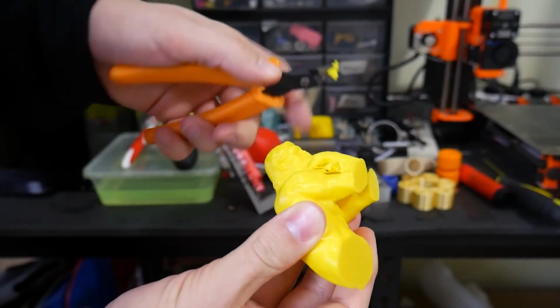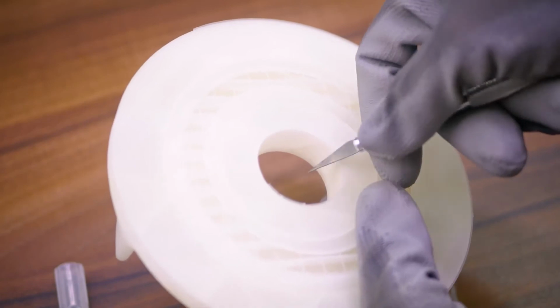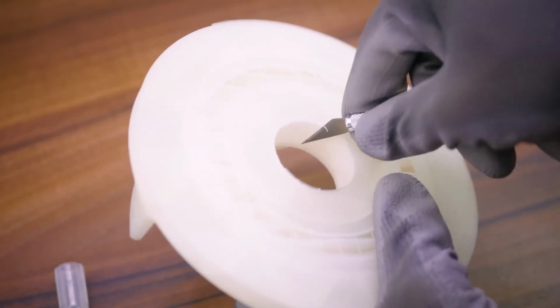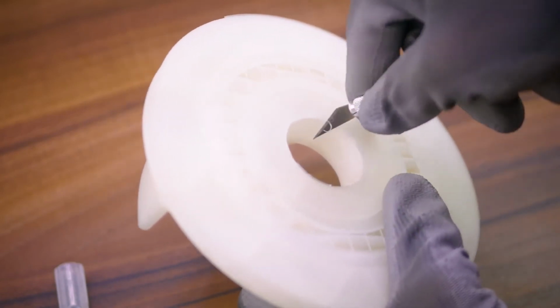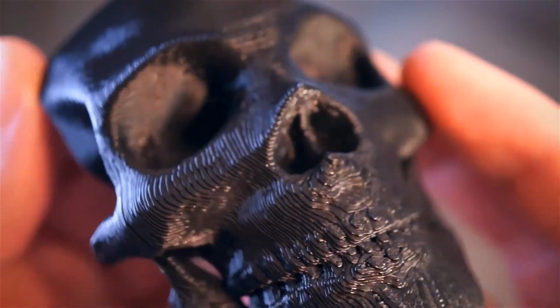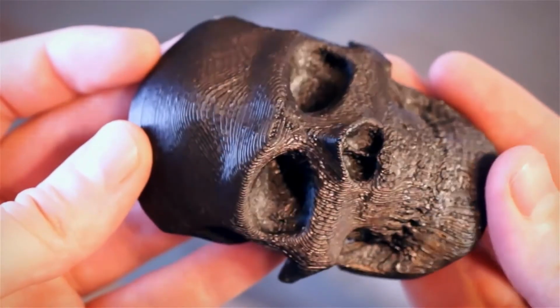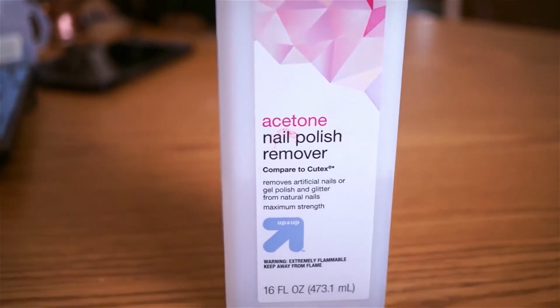The first step is that we'll need to clip away all of the support structures. Then you might need to fillet off some of the sharp edges using a scalpel, and remember to be very careful in doing this. Then we need to deal with the resolution and find a way to smooth out all of those grooves we had from our low resolution part. We've got a couple of options for smoothing out the grooves.